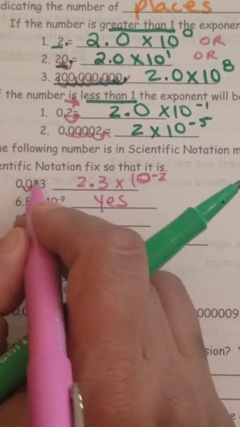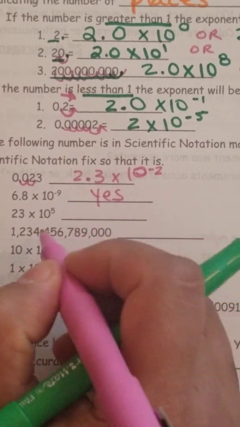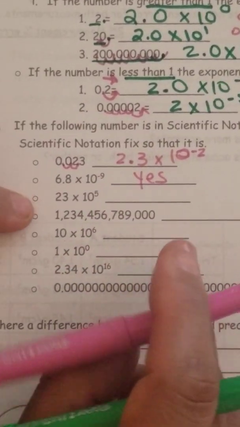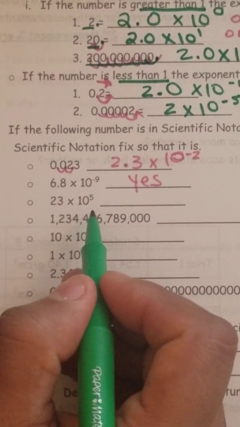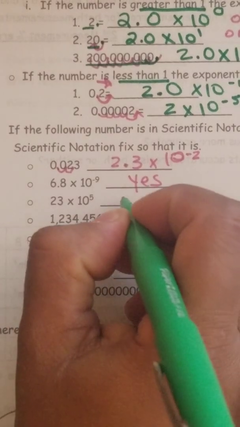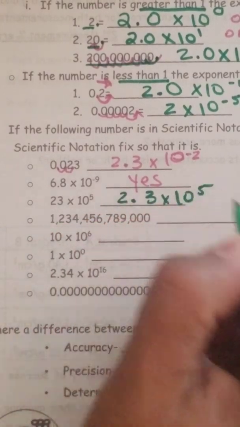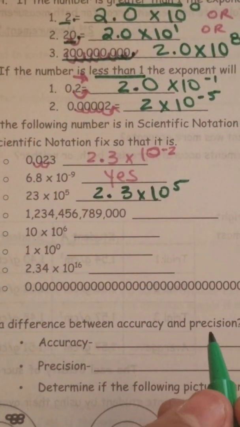If it's not, then it says fix it if it's wrong. So that way it is. But yes, it is okay. This number, is this number okay? No, this number right here is not okay. The problem is it says 23 times 10 to the 5th power. So no, it needs to be 2.3 times 10 to the 5th power. Now we got a good scientific notation number.